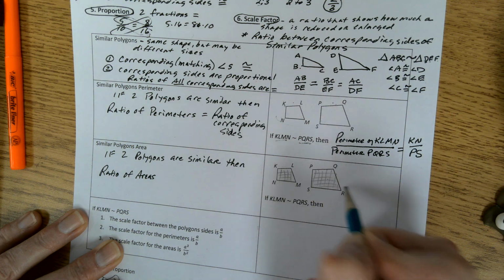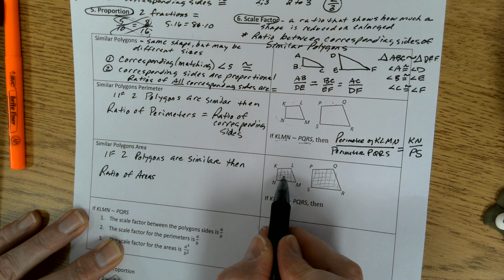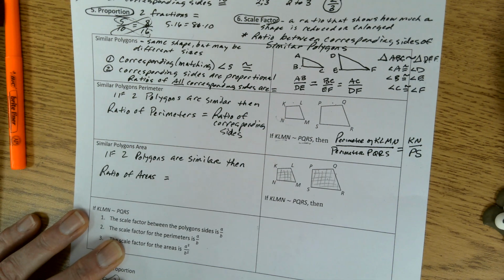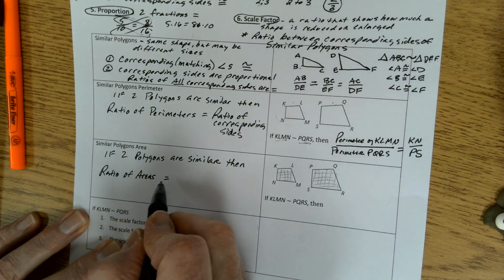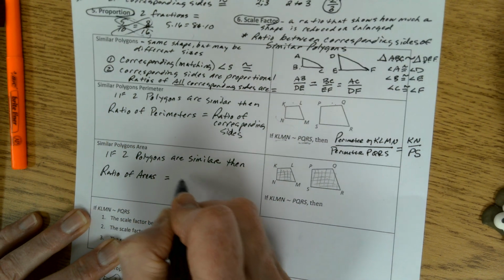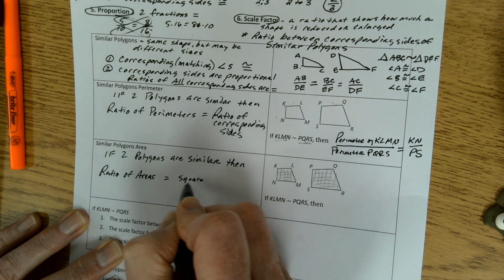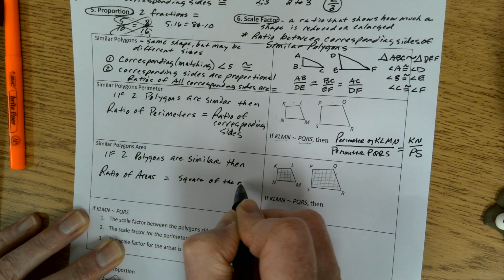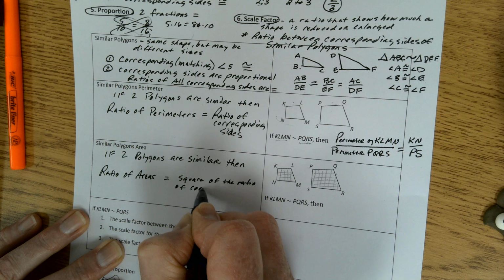If I'm going to compare this area to this area, then I'm going to square the scale factor between them. So it equals the square of the ratio of corresponding sides.